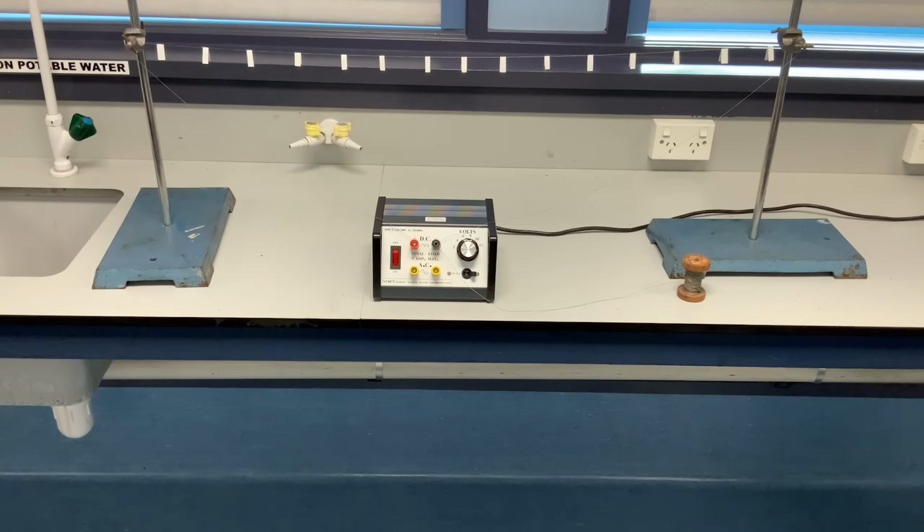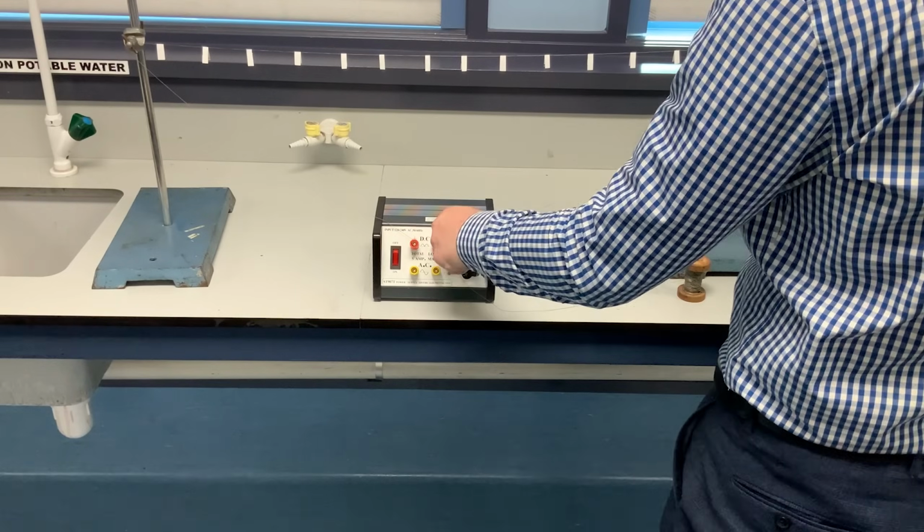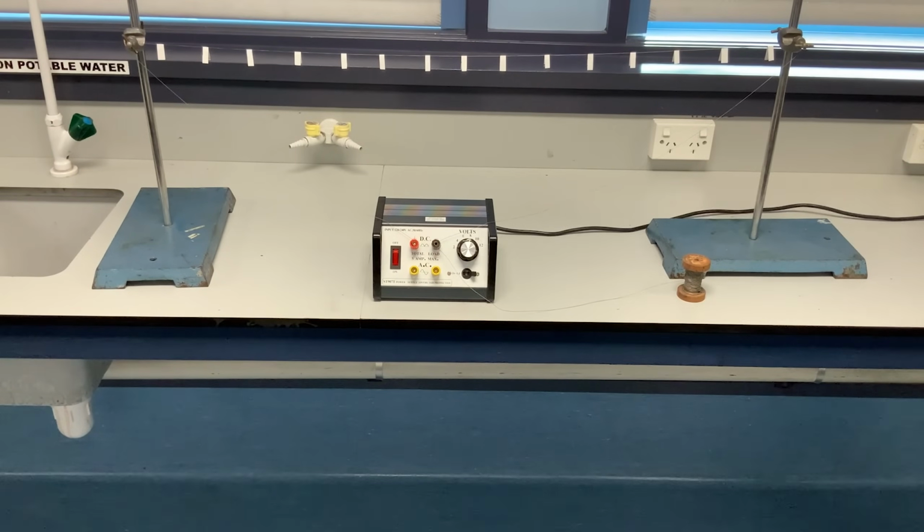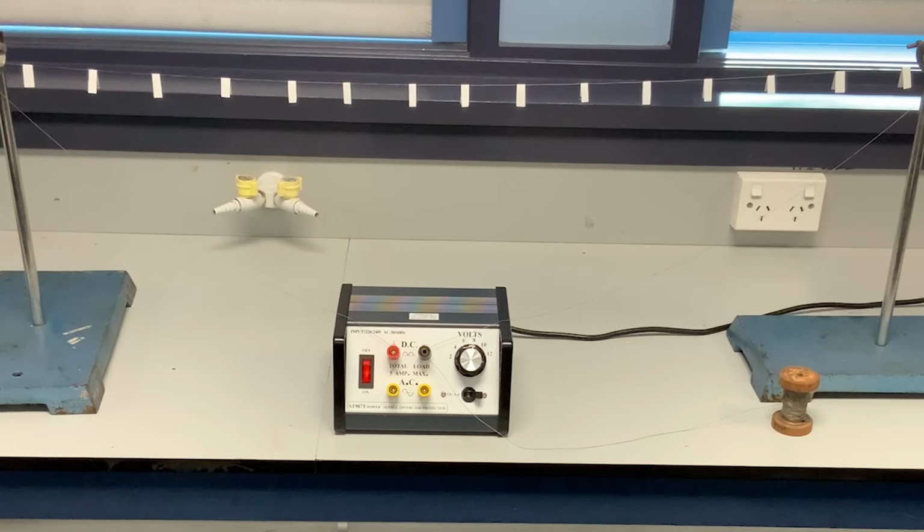Here I have a section of wire suspended between 2 retort stands. I have bits of paper draped along the wire to better see its motion. When a voltage is applied, we see the wire sag. This happens because as the voltage is applied, current flows through the wire. Due to the wire's electrical resistance, the wire heats up. As it heats up, the metal expands and the wire droops.